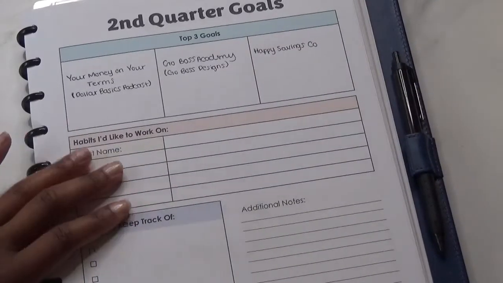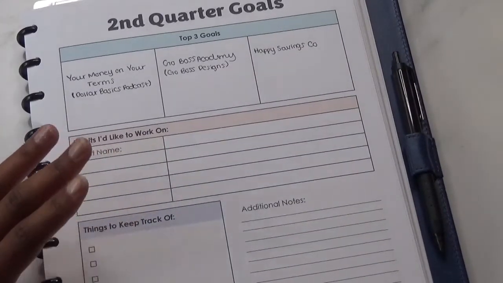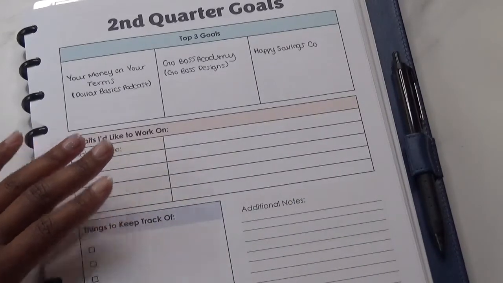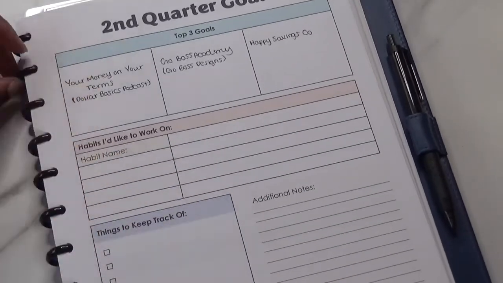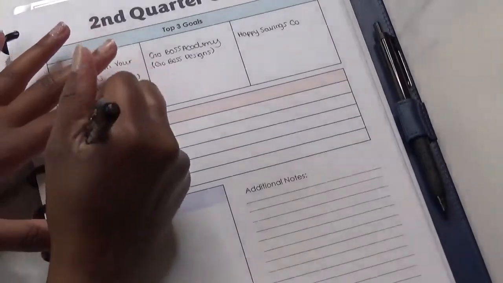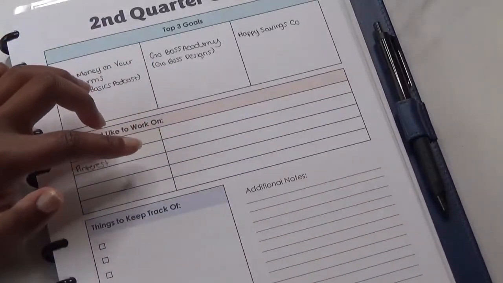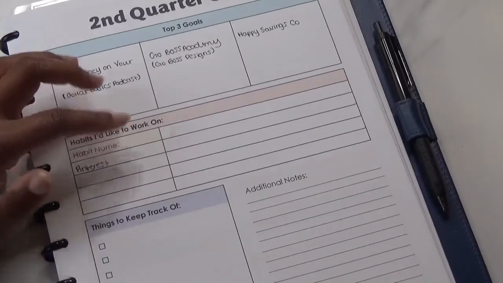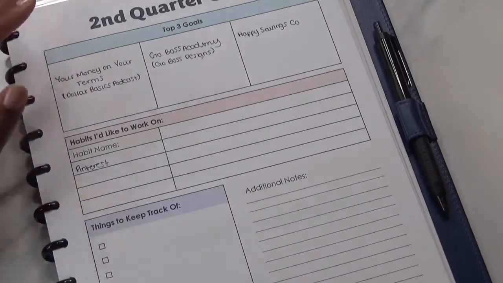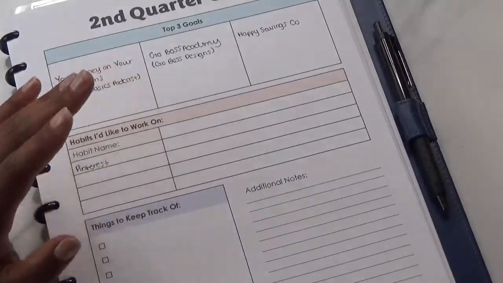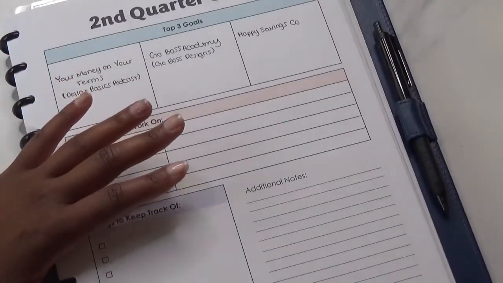So now I want to look at the habits that I want to work on for this quarter, and the first one is Pinterest that I want to list here. And with Pinterest, I've been meaning to get on Pinterest for the longest time. I know that it's an amazing way to drive traffic to our businesses, but I really have been stalling on it quite a bit.